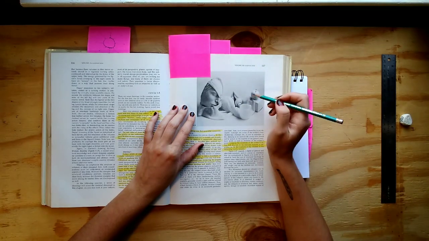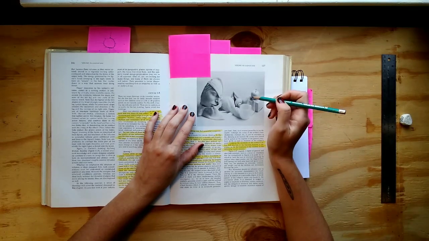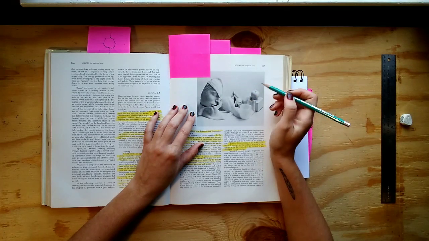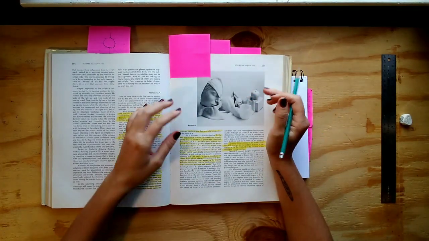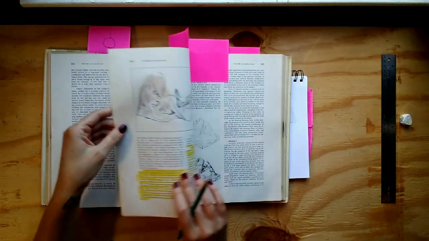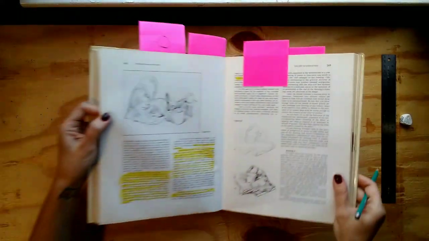This is the best way to practice value in any capacity, whether it's drawing or painting, or collage, or sculpture, whatever.